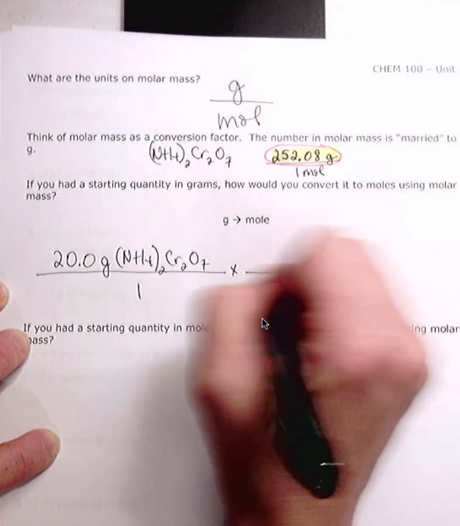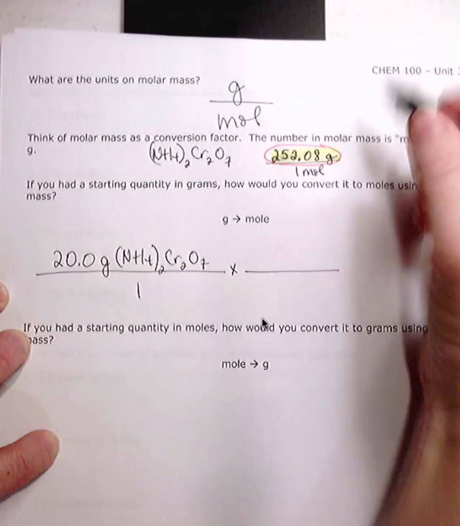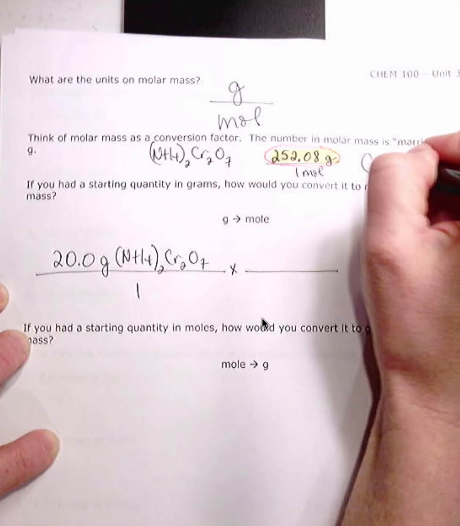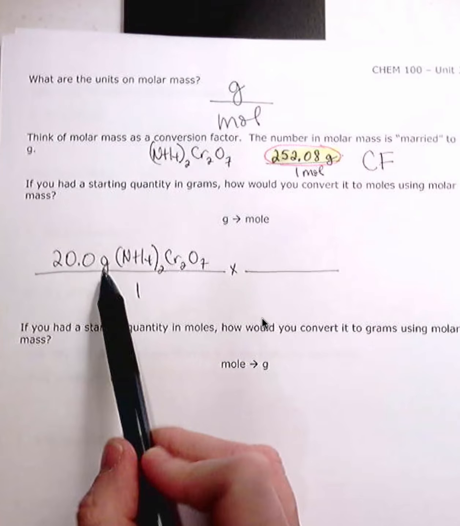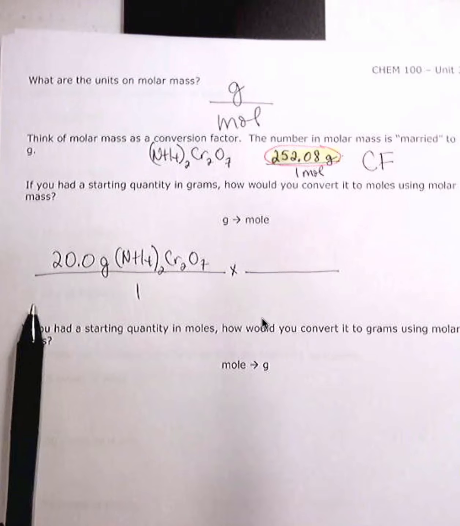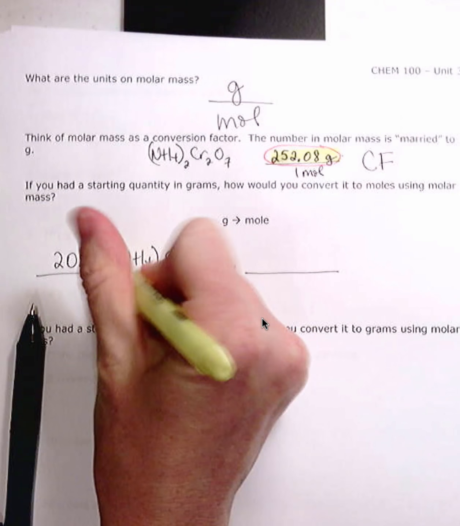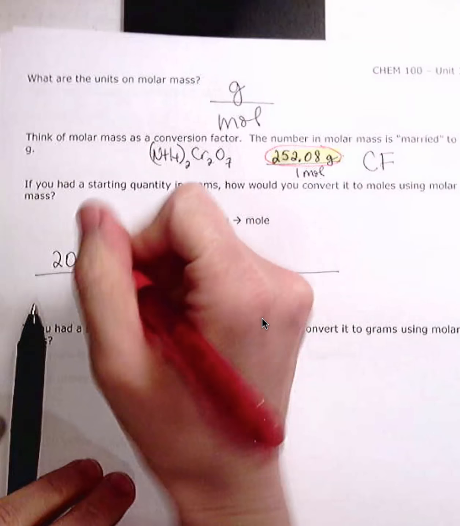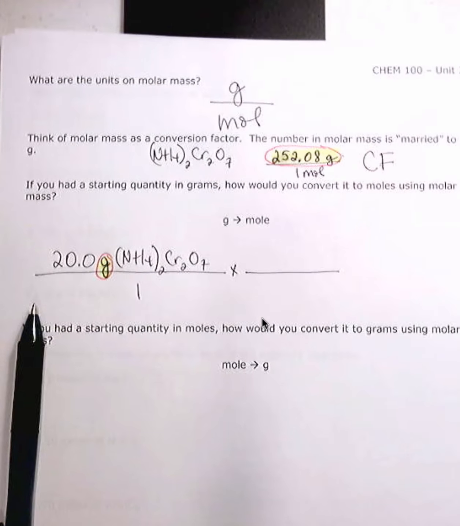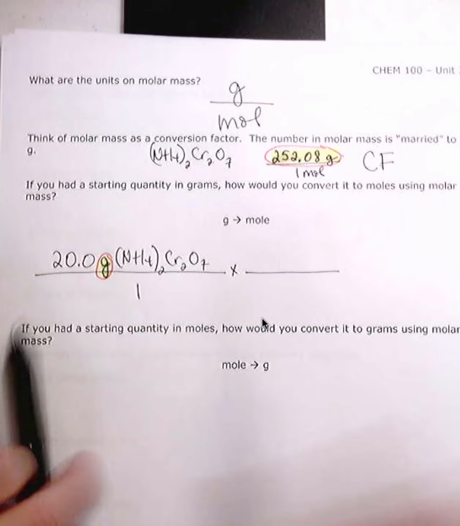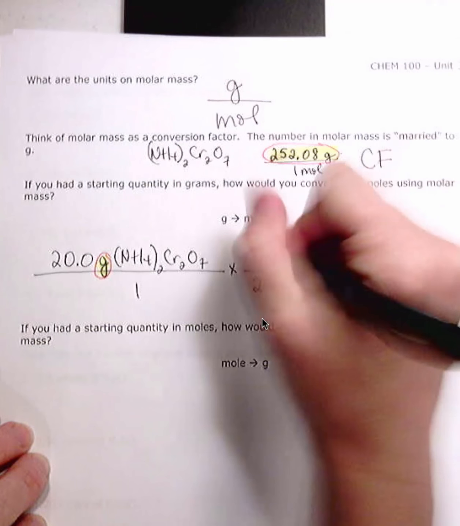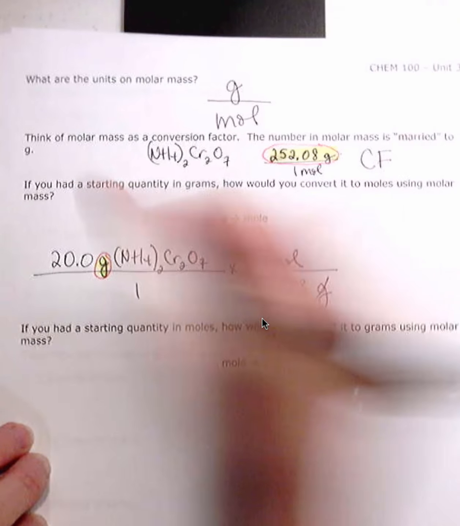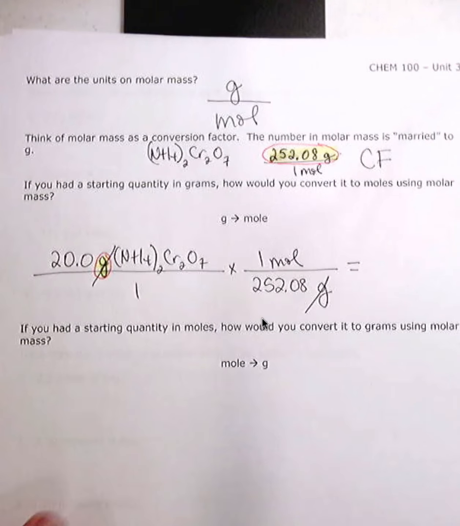And I want to convert it to moles. I can use this as my conversion factor, that molar mass above. Now, in order to get grams to cancel out, I have grams here. I'm going to need to have grams in the denominator, okay? So that means I'm going to have to put 252.08 grams, 1 mole here. So you end up in moles.